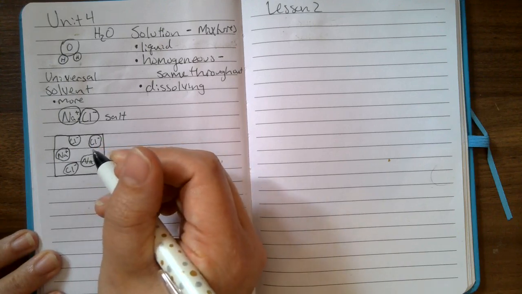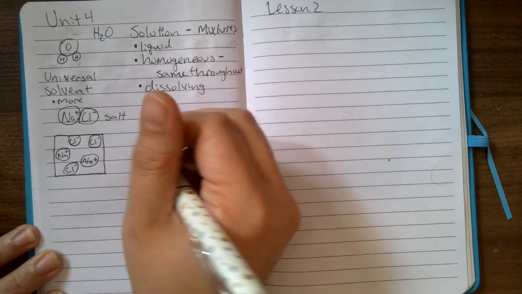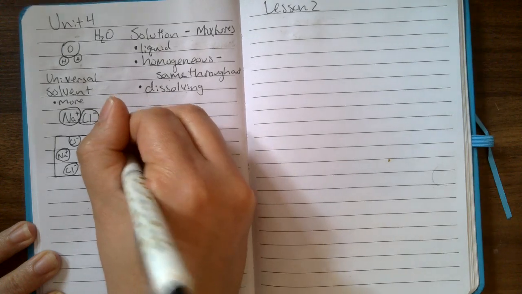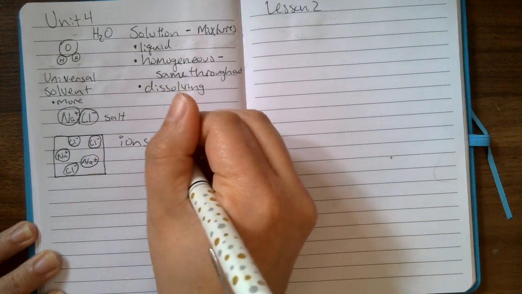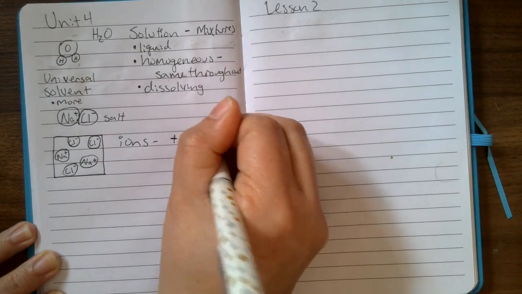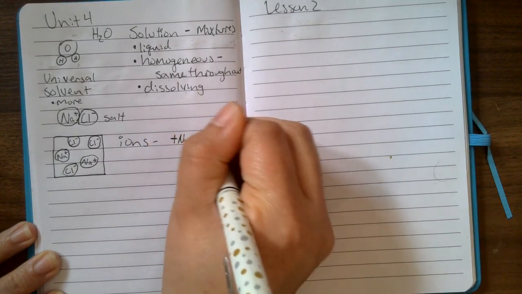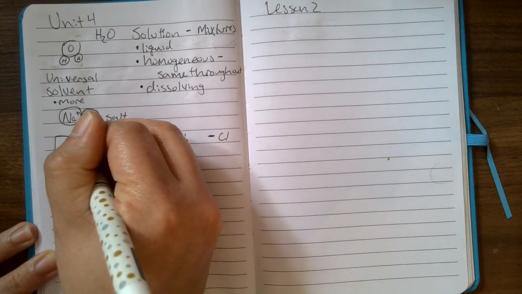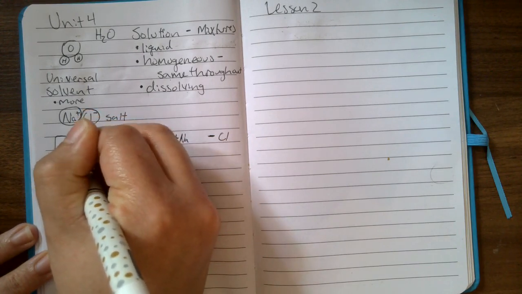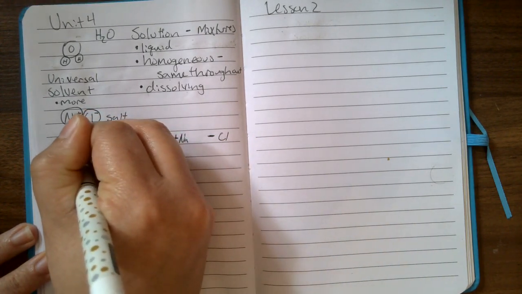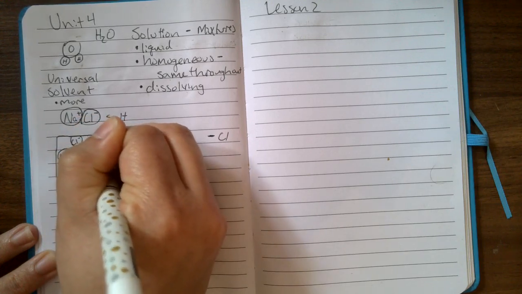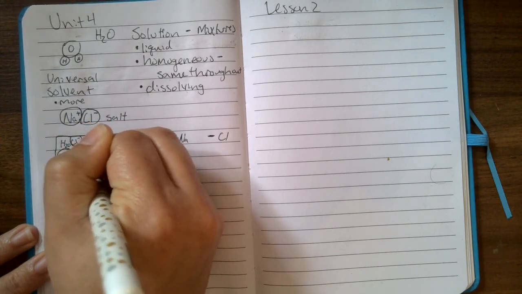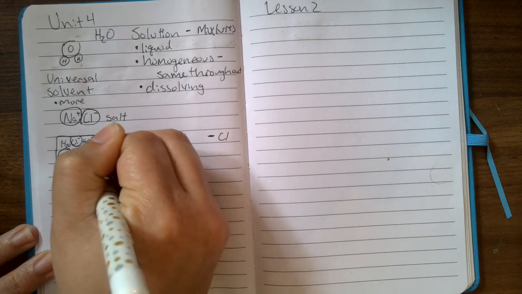For sugar and similar molecules, they are going to separate into individual molecules, while for ions like salt here, they're going to separate into their positive and negative ions, which in this case is going to be positive sodium and negative chloride. For these solutions, the water is actually going to come in between these molecules or atoms, and we're going to just have water sitting between, kind of blocking these atoms from getting close to each other again.